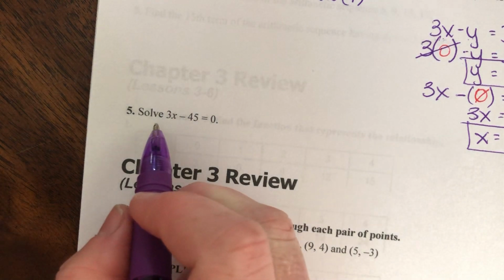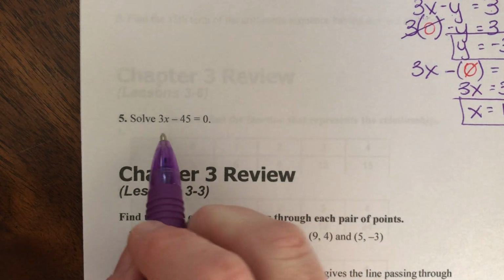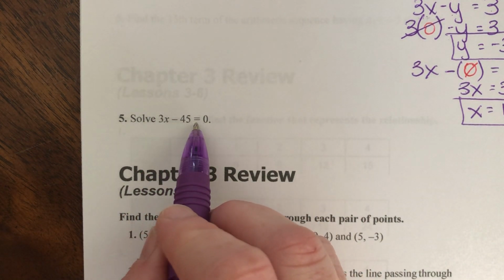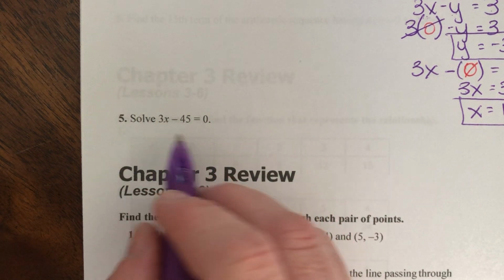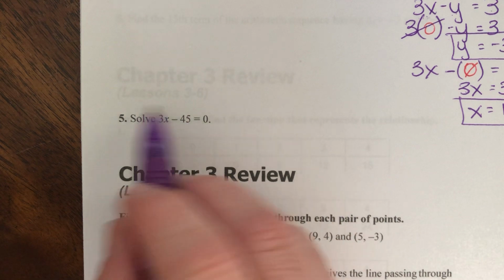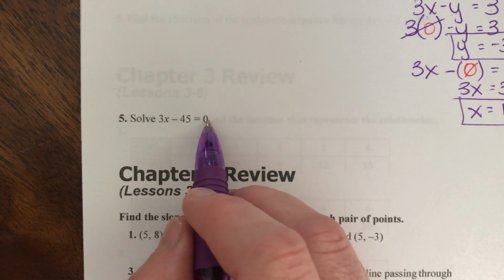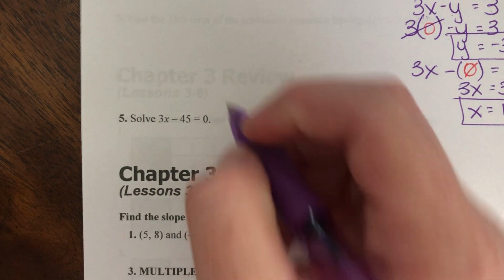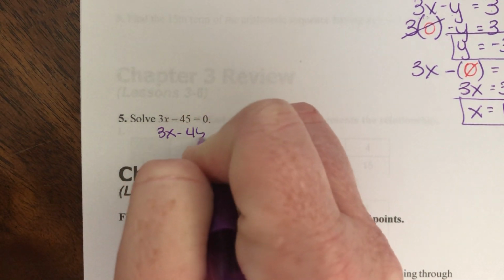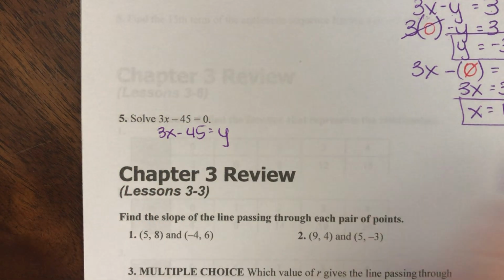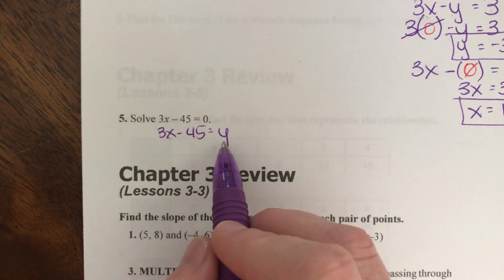And then the last one here, number 5, is just to solve. Solve 3x minus 45 equals 0. Remember, this is an equation where when we're solving it, we want to replace 0 with y, right? So it would be 3x minus 45 equals y. That's our equation. And then the answer is the x-intercept when y is 0.